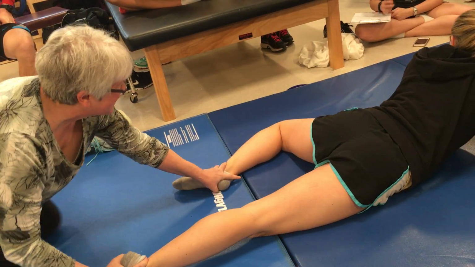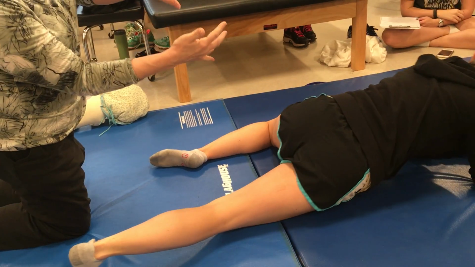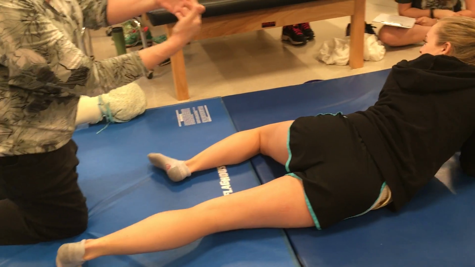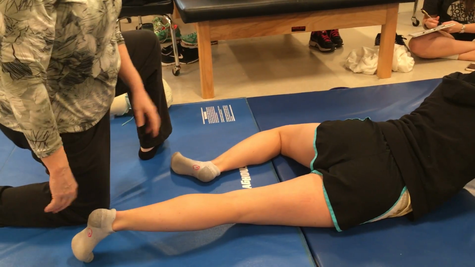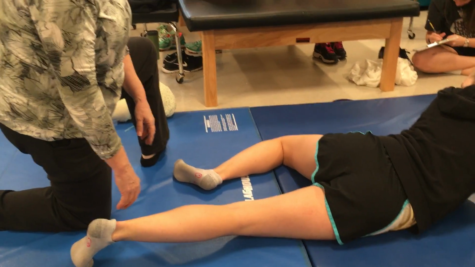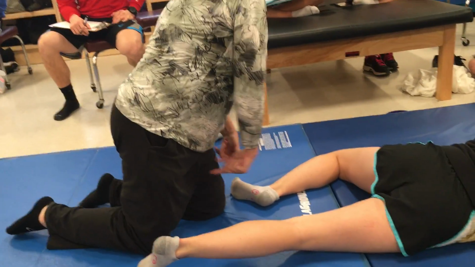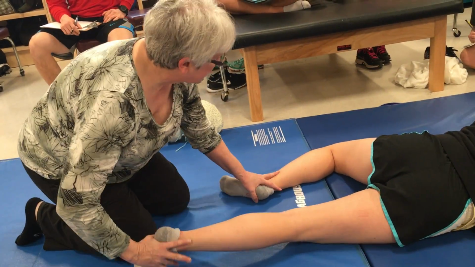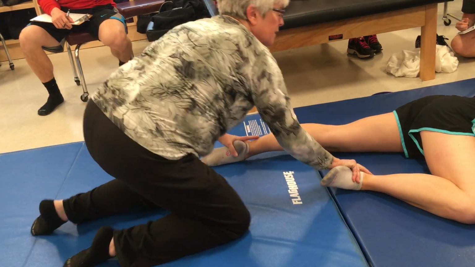All right. So it's the same thing. We're shifting the weight. So I unweight one leg, and I get an equilibrium response with this leg. And then I need to get her to push with this leg and come out. So I'm getting her weight bearing on this knee and pushing forward.